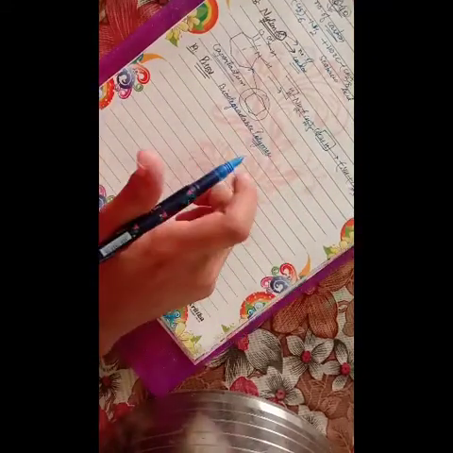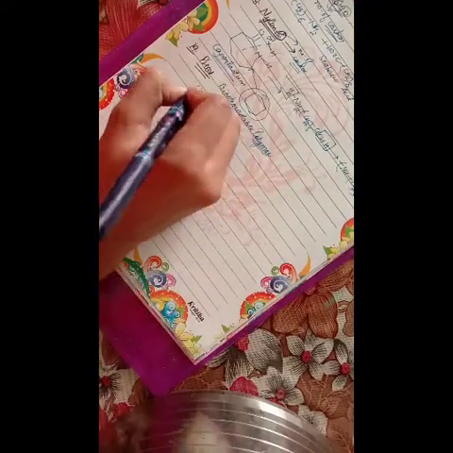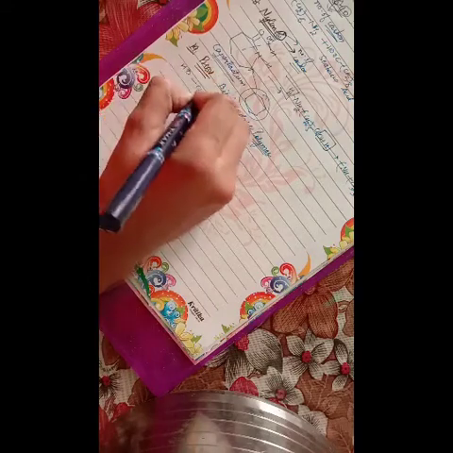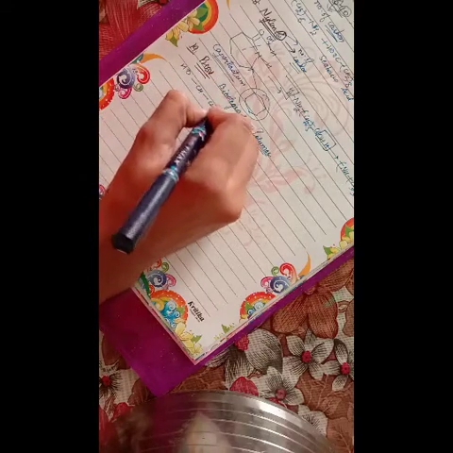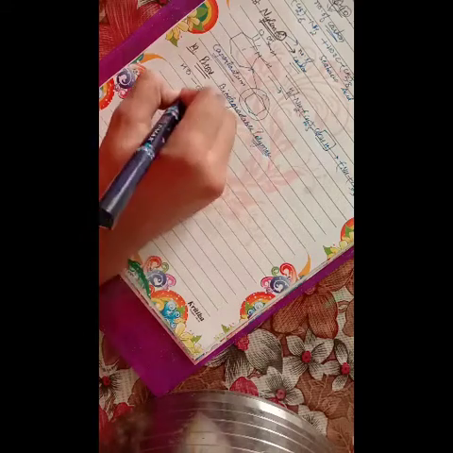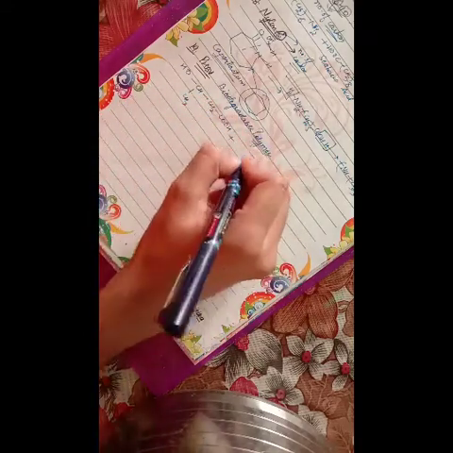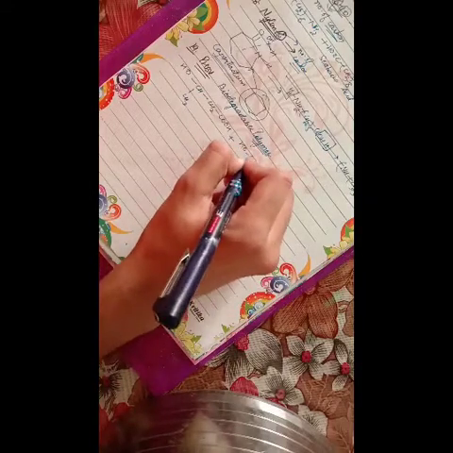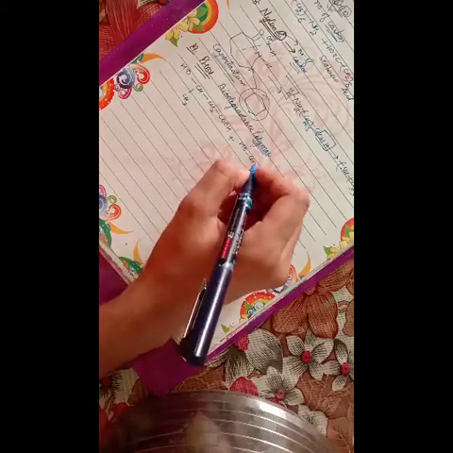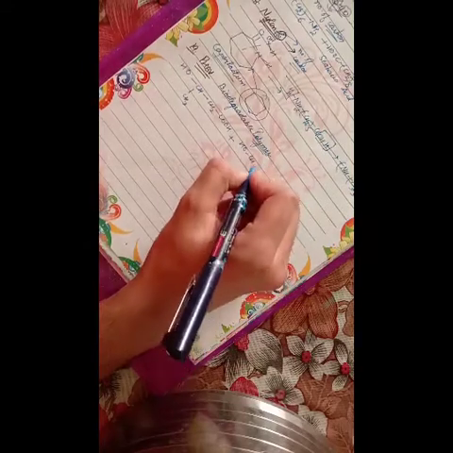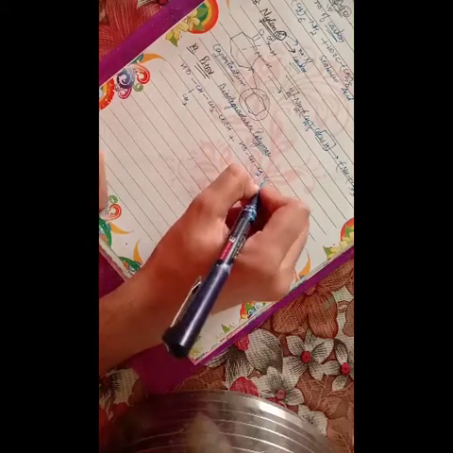This polymer is formed with the help of 3-hydroxybutanoic acid and 3-hydroxypentanoic acid. This is me drawing 3-hydroxybutanoic acid. Now I will draw the 3-hydroxypentanoic acid.